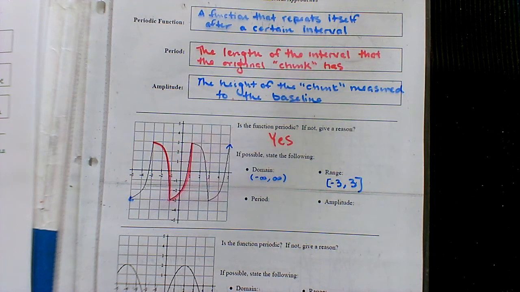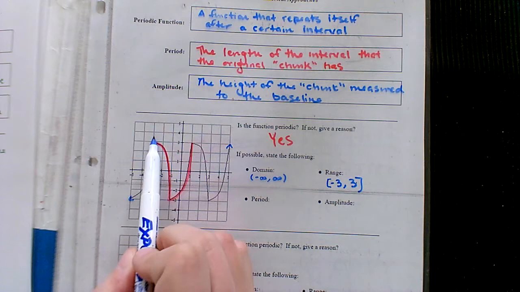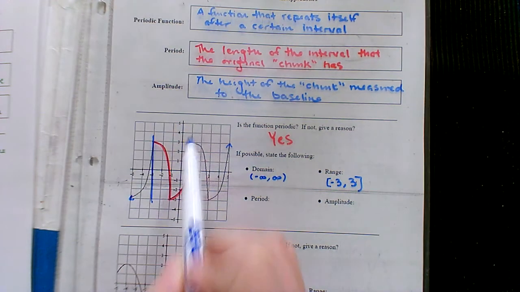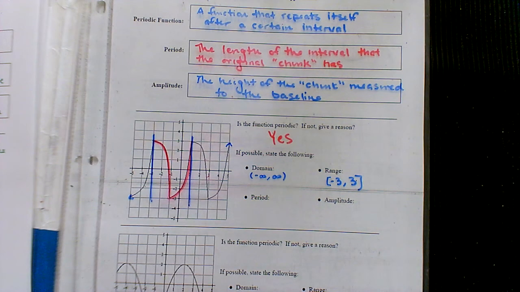That little section of graph that you highlighted, how long is it? How many units? Can we count? We go from here to here.